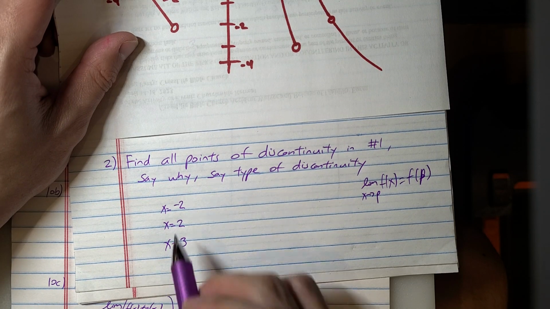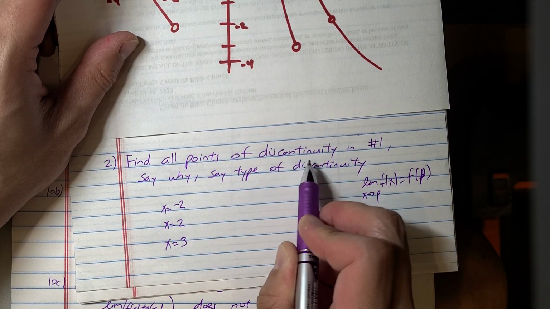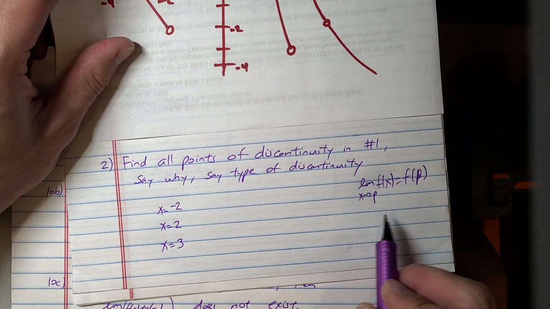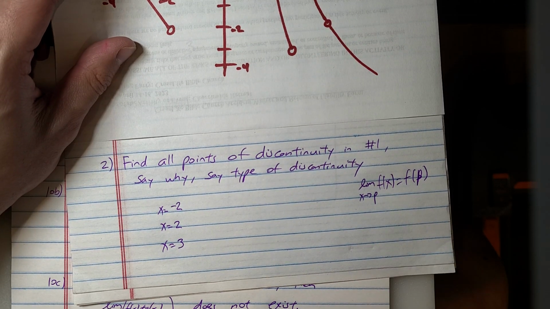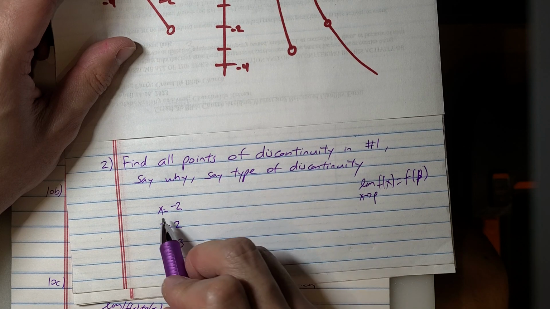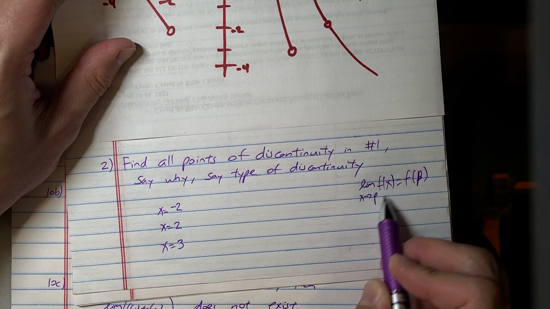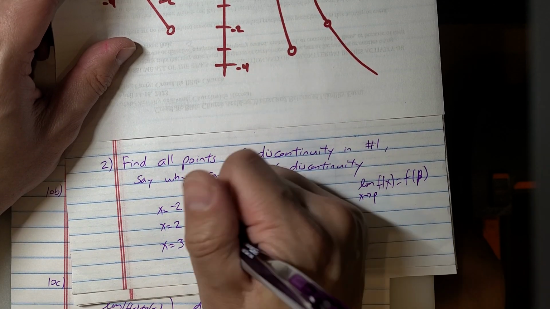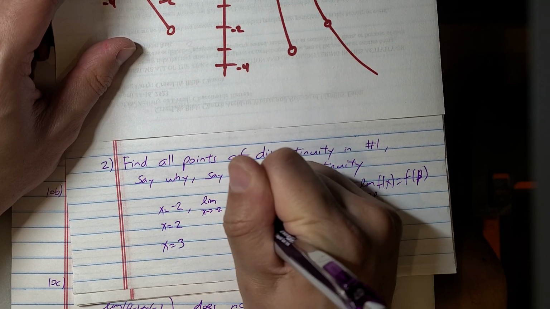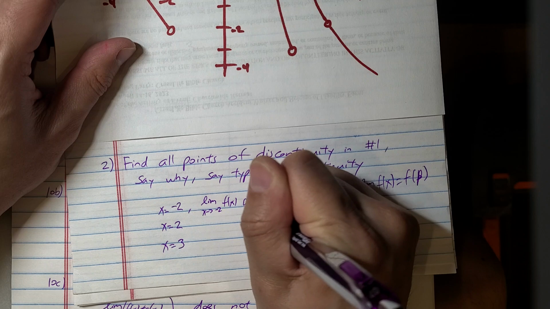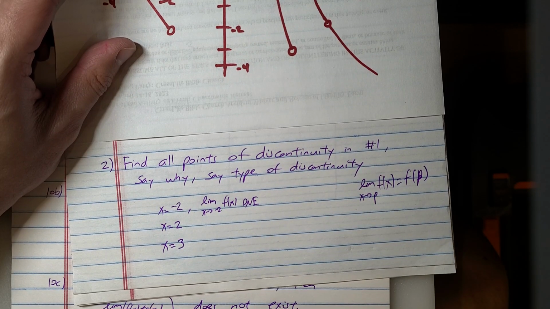These 3 points are points of discontinuity. Why? Remember, this is our limit definition of continuity. Well, for the first one, this limit does not exist. So that's our answer. Limit as x goes to minus 2 of f of x does not exist. That's our reason why for there.